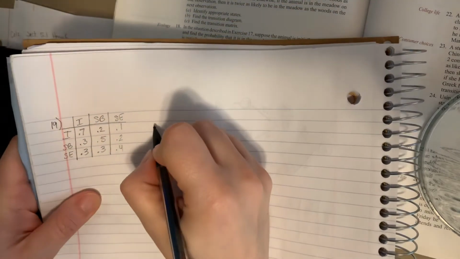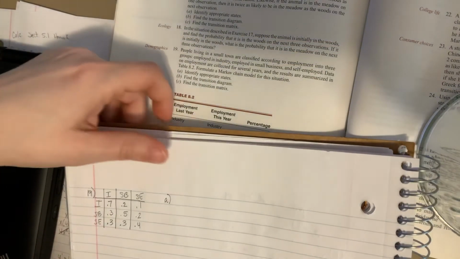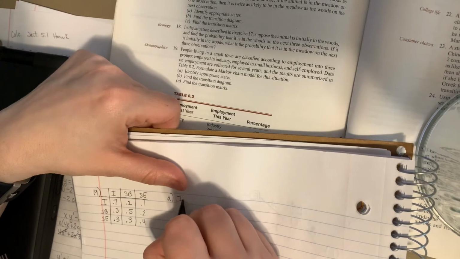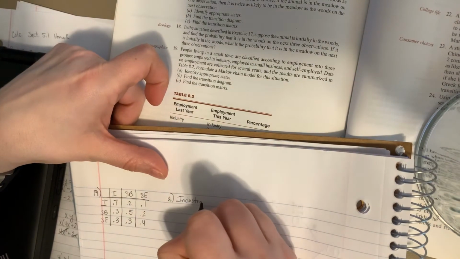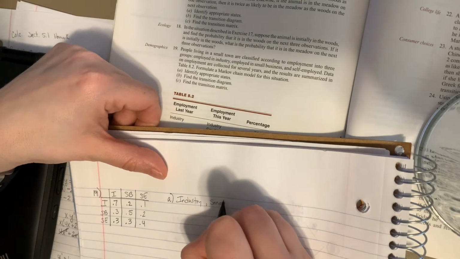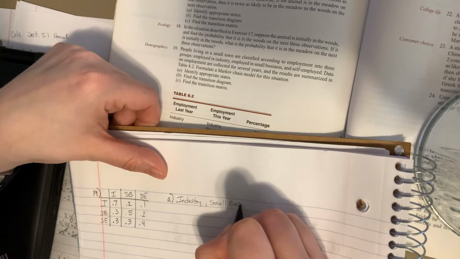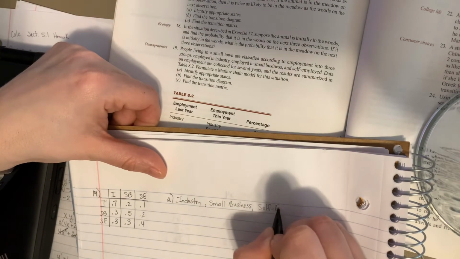Okay, so part A, let's go into what they actually asked me now. So part A asked me what my states were. Well, my states were industry, small business, and self-employed.